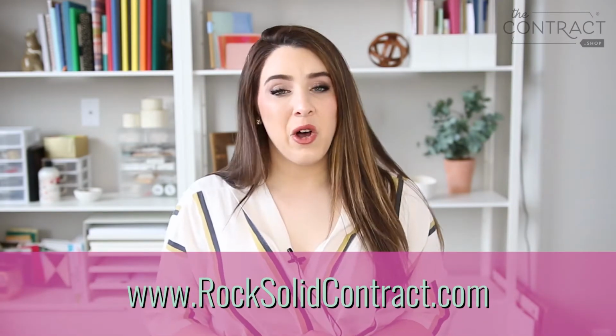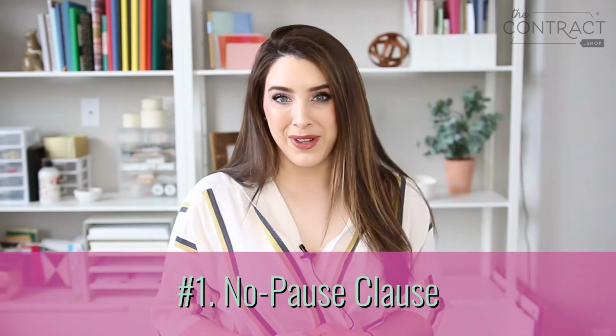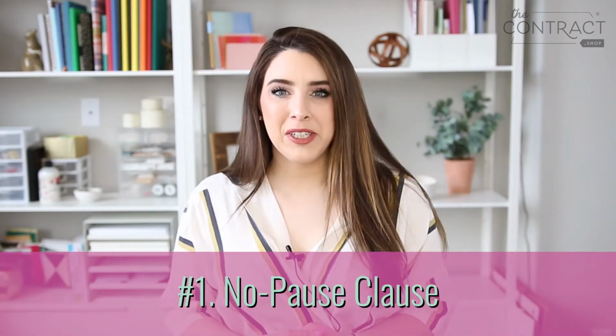The first thing I always like to see inside a website design contract with any kind of client is something called a no pause clause. That's not its official legal name. You can call it whatever you want. The title really doesn't matter. But what this thing does is it allows you to put some kind of penalty or incentive in place in case a client goes missing in action.